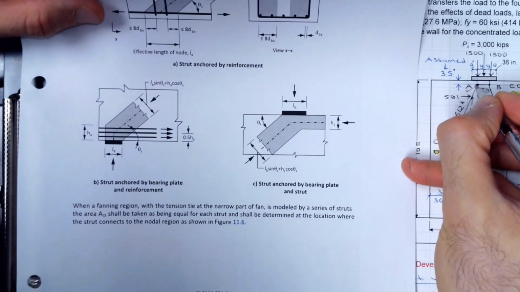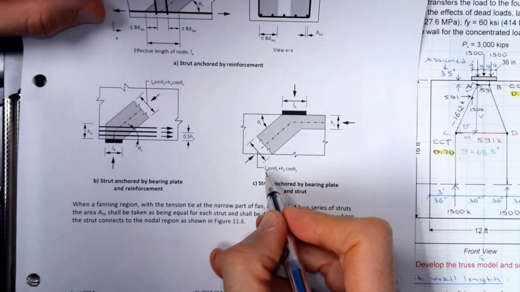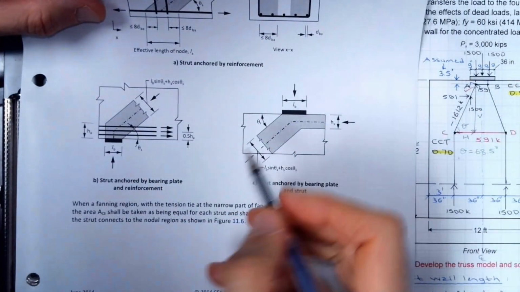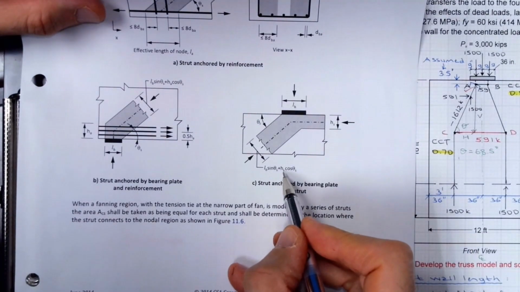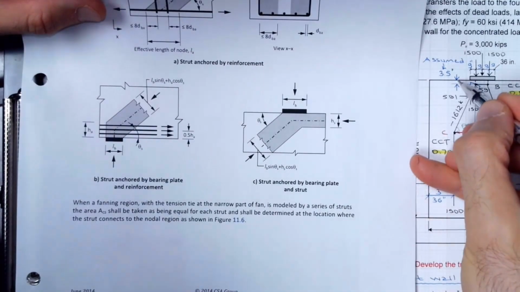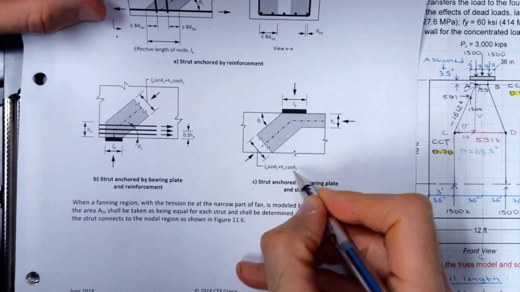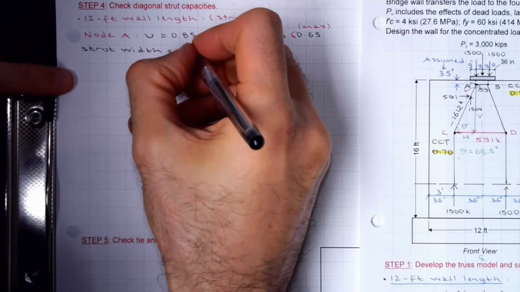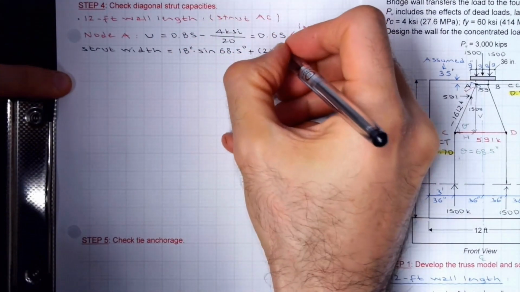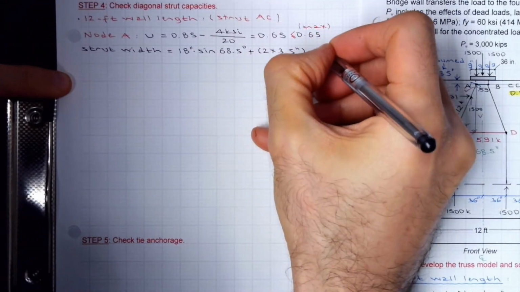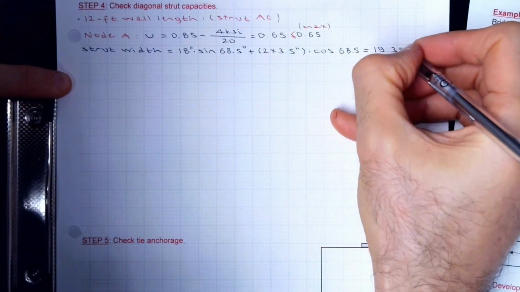The width of this strut going into node A is Lb, in my case 18 inches, times sine theta, which we found to be this angle, plus hs. hs is the total width of the horizontal strut, which is 3.5 times 2 times cosine theta. So 18 inches, which is 9 times 2, times sine theta, plus 2 times 3.5 inches times cosine theta. If we do this, width will come out to be 19.3 inches.